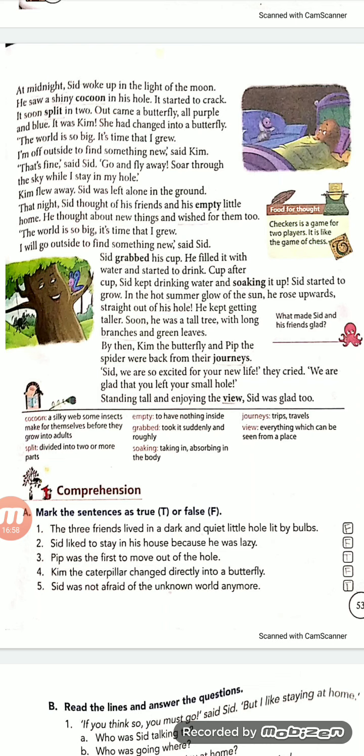Pip was the first to move out of the hole. Yes, it is true. Kim, the caterpillar, changed directly into a butterfly. No, the caterpillar did not change directly. It became a cocoon and then it became a butterfly. So it is false. Sid was not afraid of the unknown world anymore. Now, Sid was not afraid of the unknown world as he came out from the hole, isn't it? So it is true.